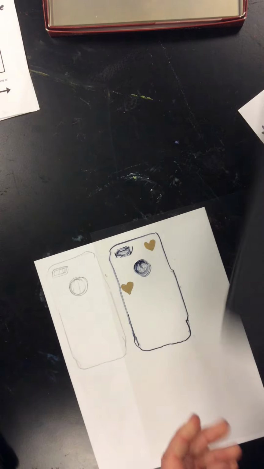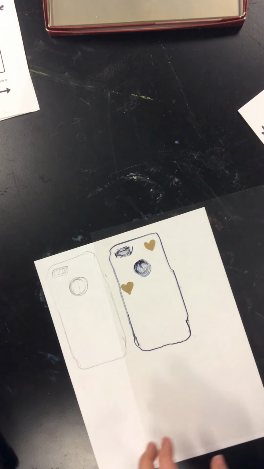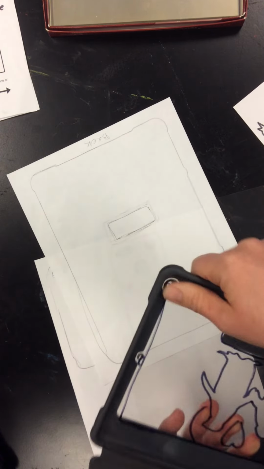This is just a way to kind of explore and figure out what you want to do. You could draw it out on paper. You could, again, draw it out on a transparency. And then the paper or the transparency could go in directly.